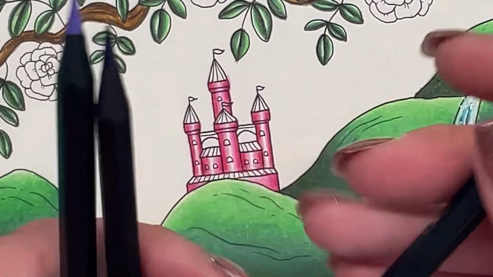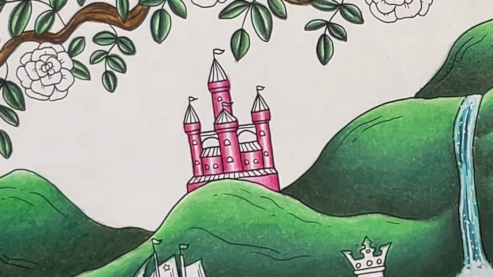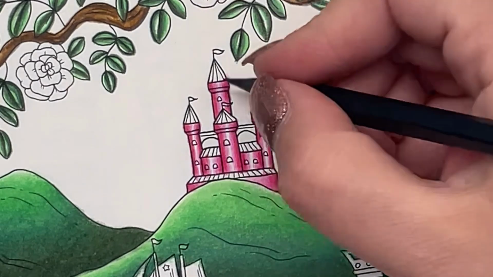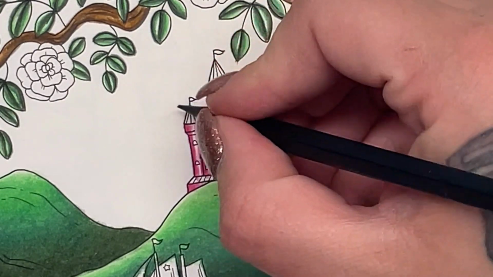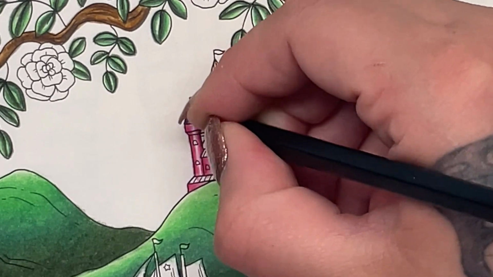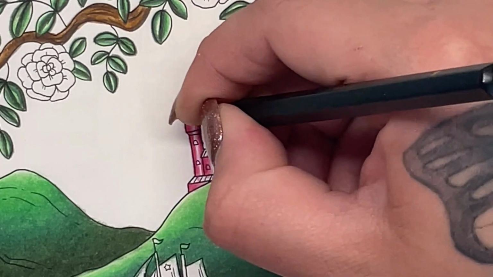So Space was the darkest one, wasn't it? It's hard to tell sometimes. So we go Space first, darkest first. That's just how I do it. You don't have to do it the same way. And I think we'll do pretty much the same thing as we did on the turrets. So there's just not enough space.